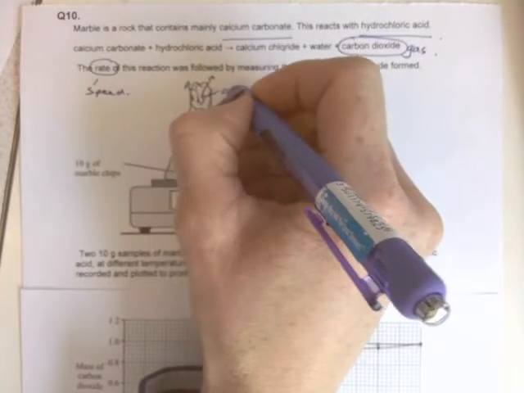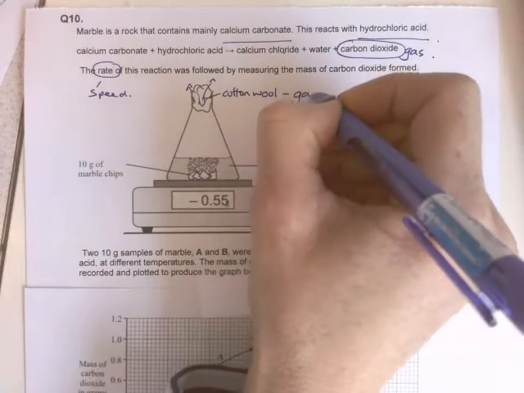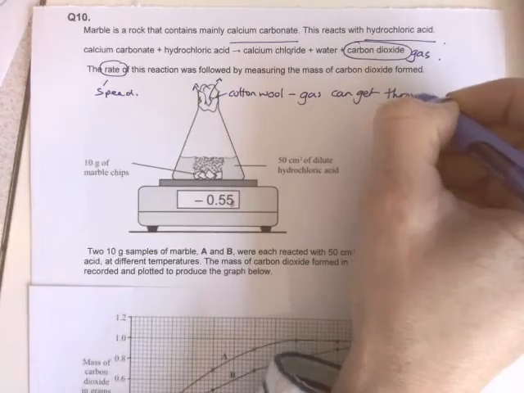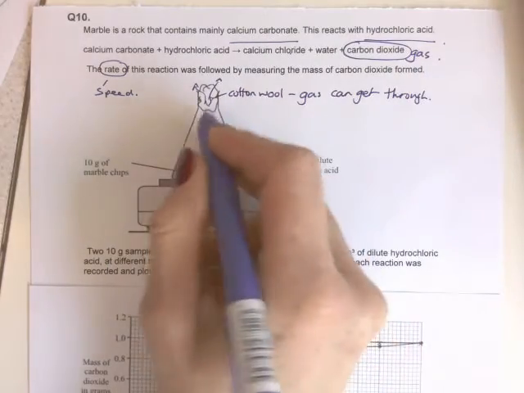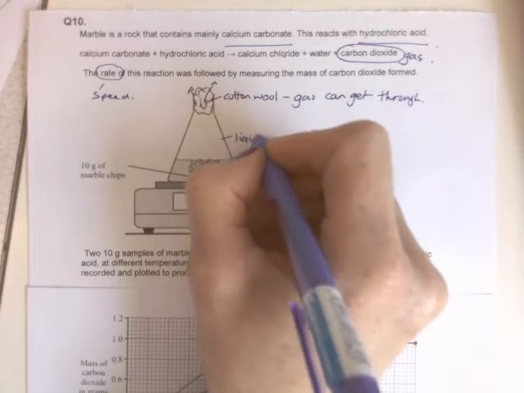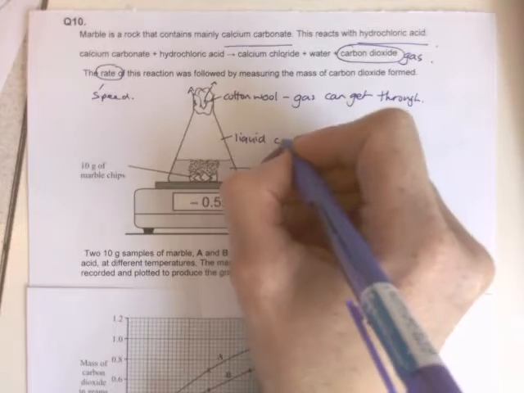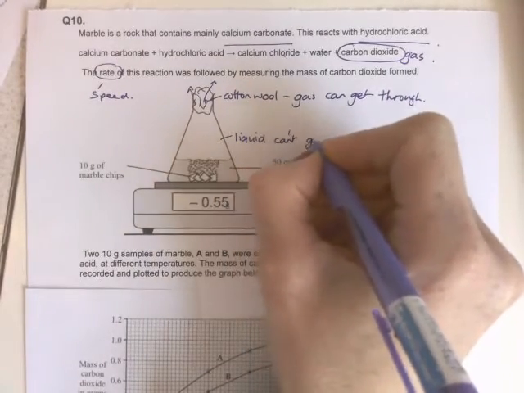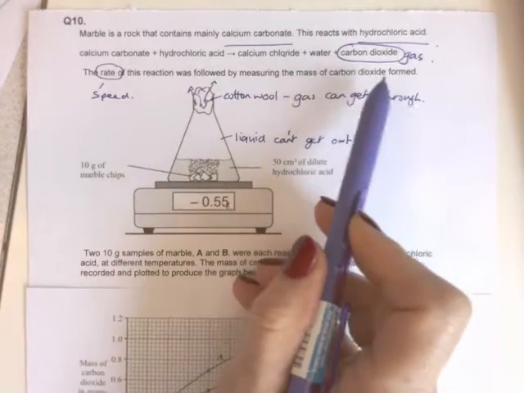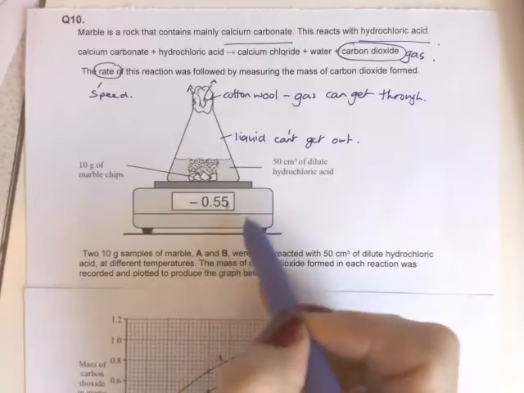So they've got cotton wool in here that the gas can get through. But if this is fizzing and spitting anything, the liquid can't. So the cotton wool helps prevent any splashes or bits getting out. So they're measuring the amount of carbon dioxide being formed by the amount that this goes down.